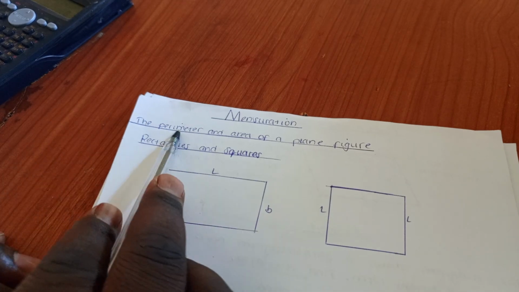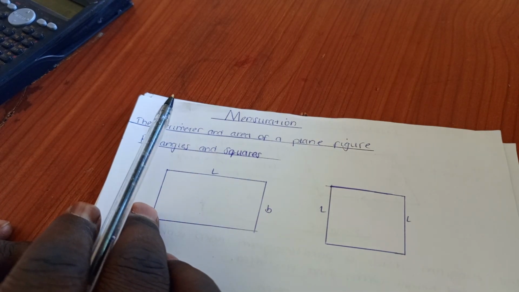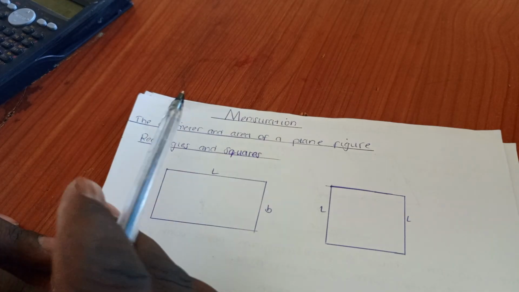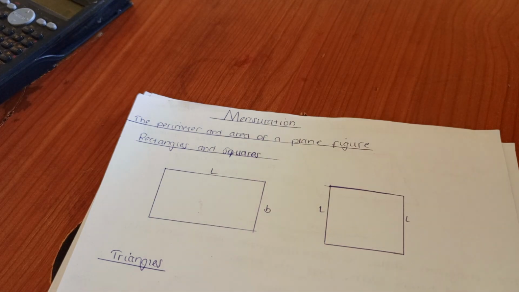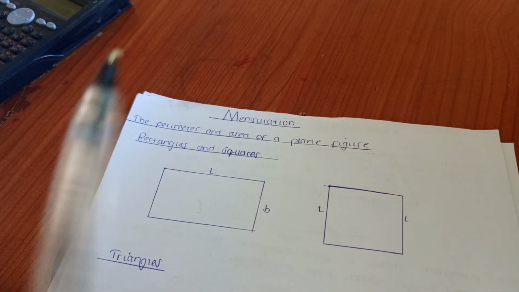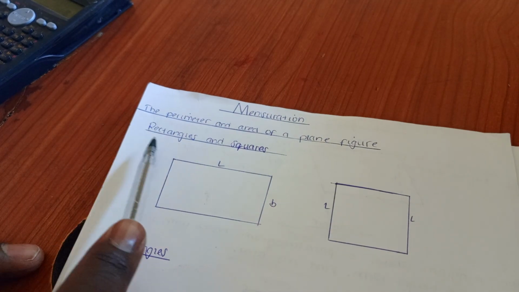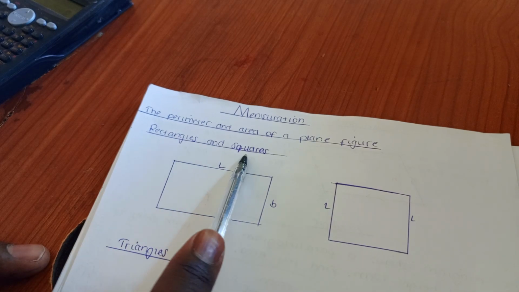So we'll talk about the perimeter. A perimeter is the distance around the given shape. I say that the perimeter is the distance around a given shape, or the length around a given shape. So the first shapes here we have are rectangles and squares.